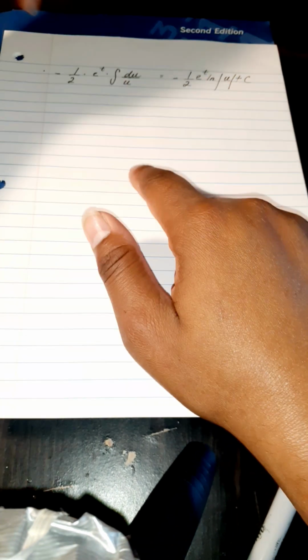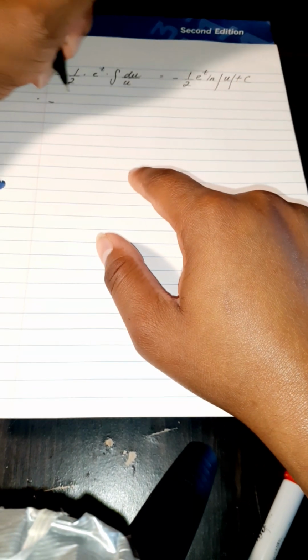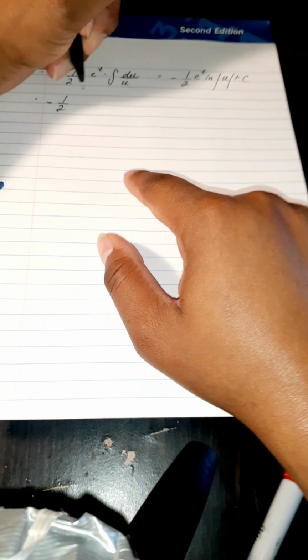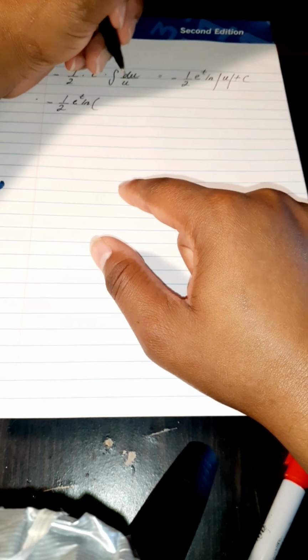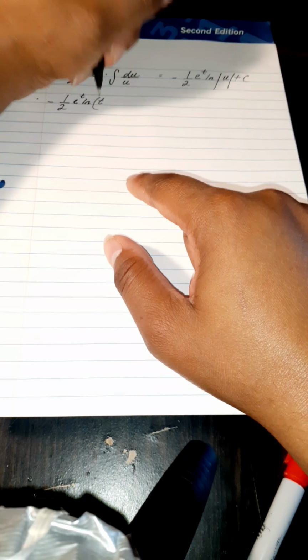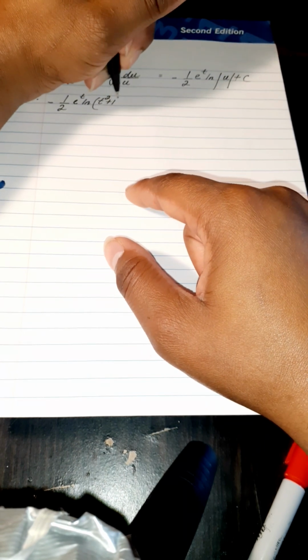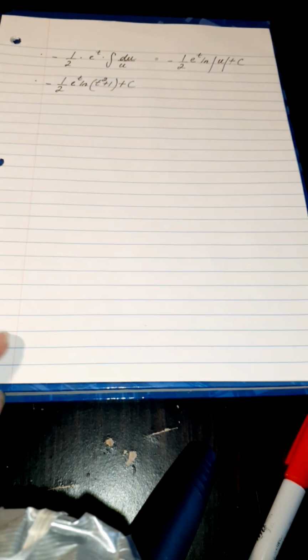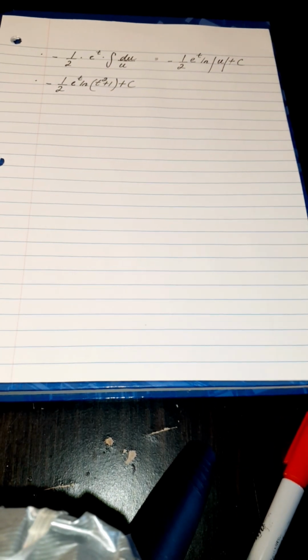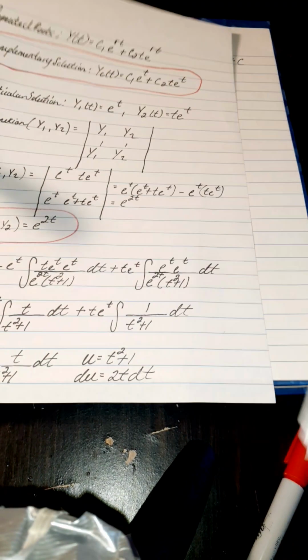So we put the u back in. We can drop the absolute value bars. So this would be negative 1/2 e to the t ln, and then we could drop the absolute value bars, and it'd just be t squared plus 1. You don't need the plus c, but just to be technical, it would be plus c. You don't need the plus c in this particular case, since we're doing variation of parameters. So that's how you get the antiderivative for that part, if that part wasn't making sense.